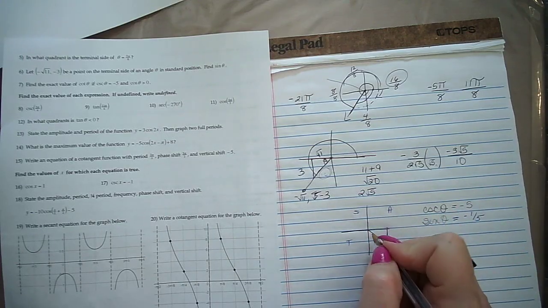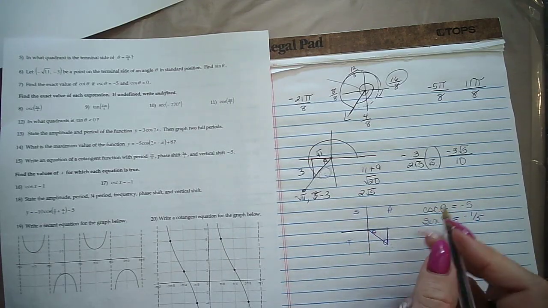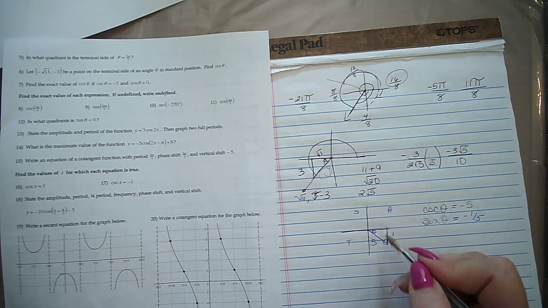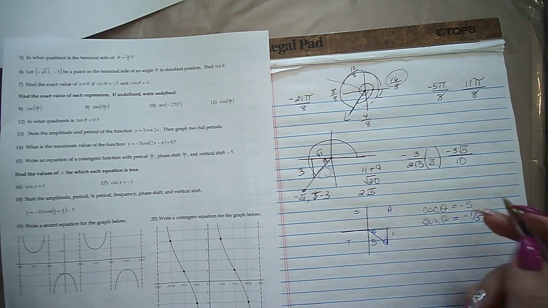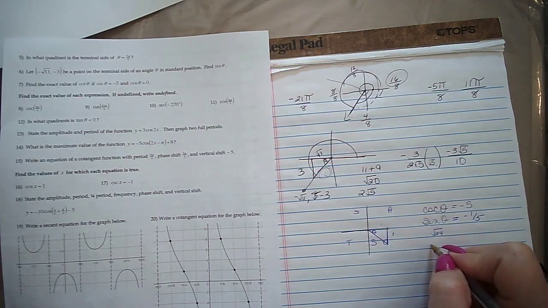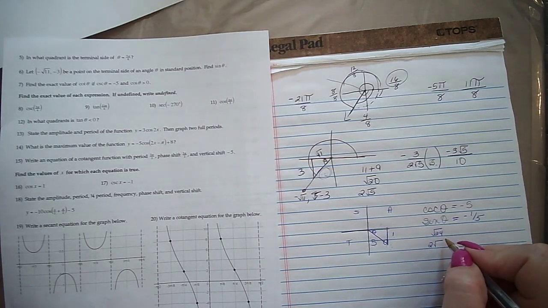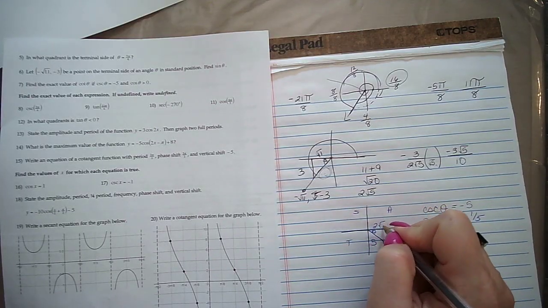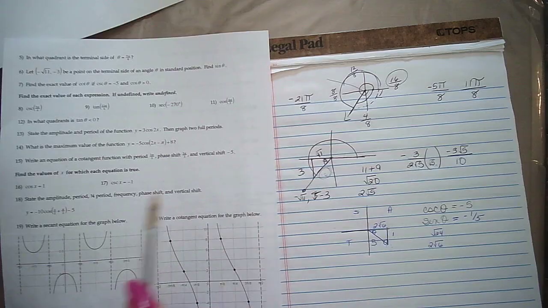My sine is opposite over hypotenuse, which means that this is 25 minus 1, which is square root of 24, which is 2 radical 6. Okay, and it's asking me to find cotangent.